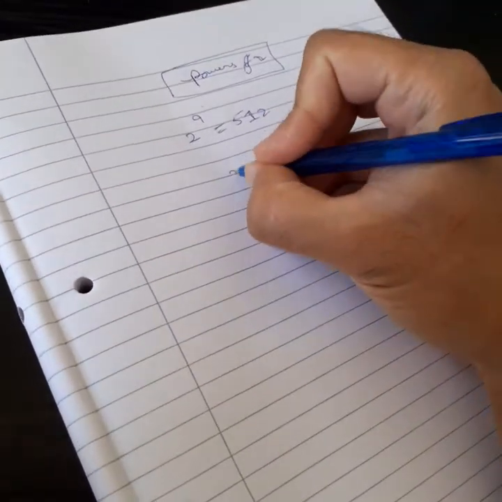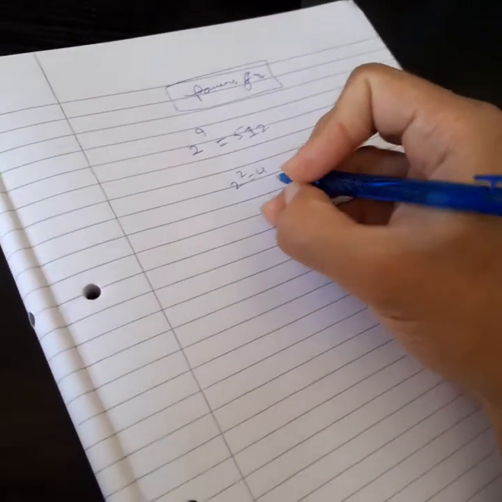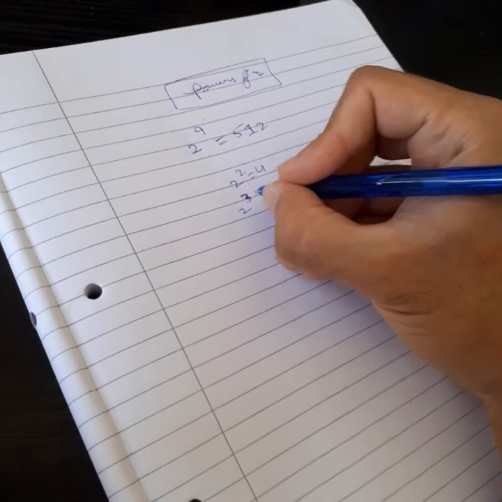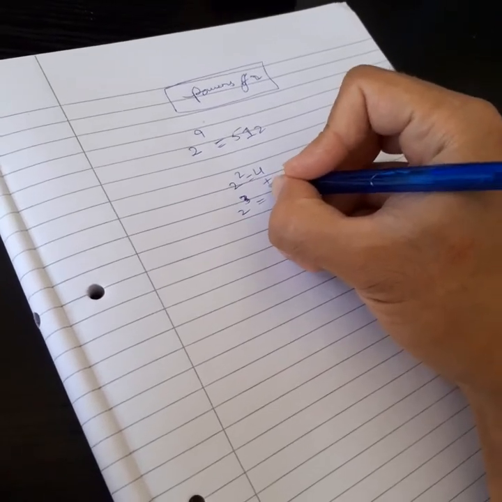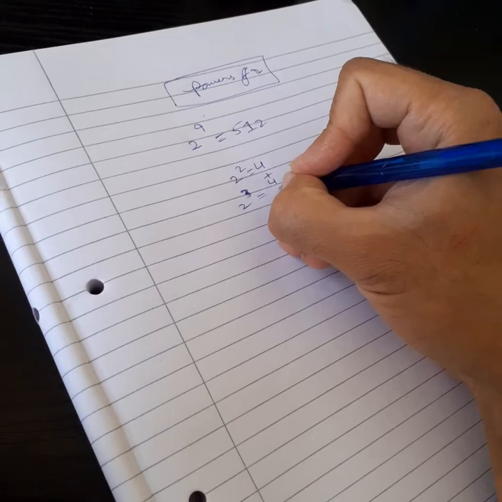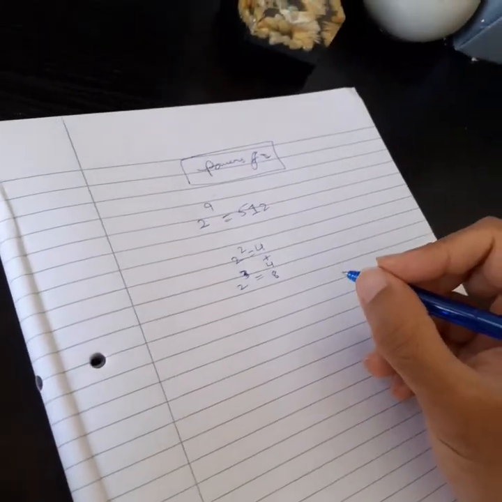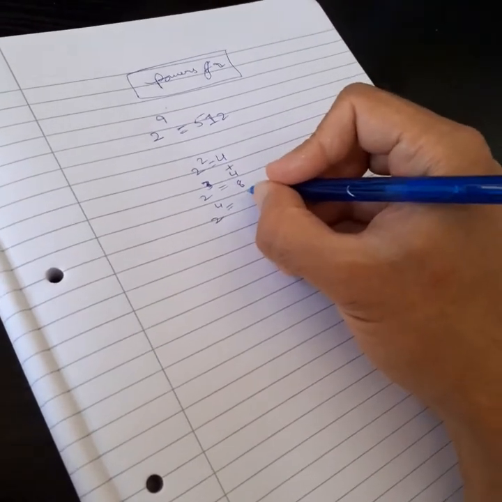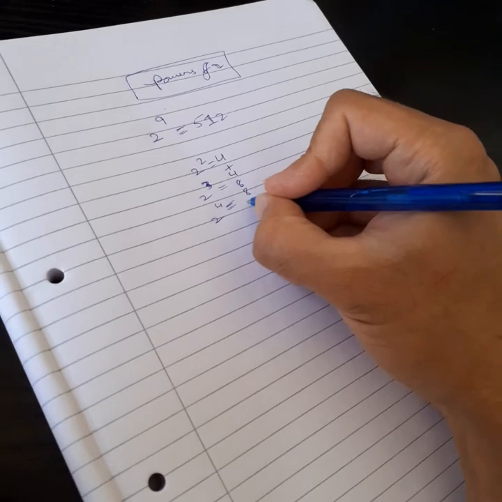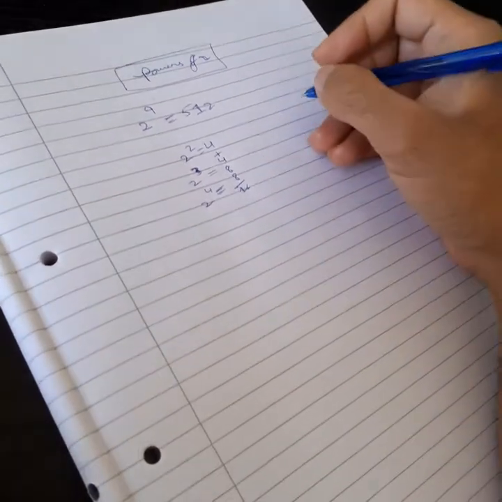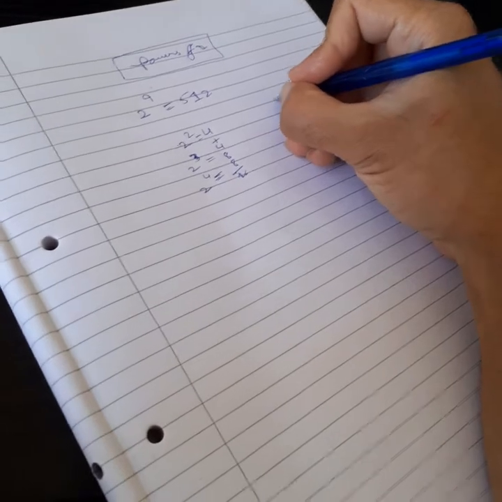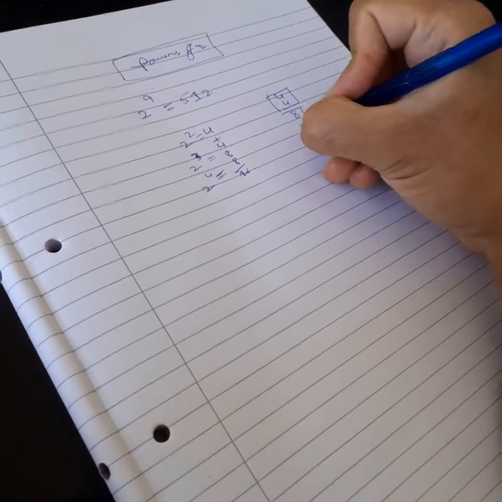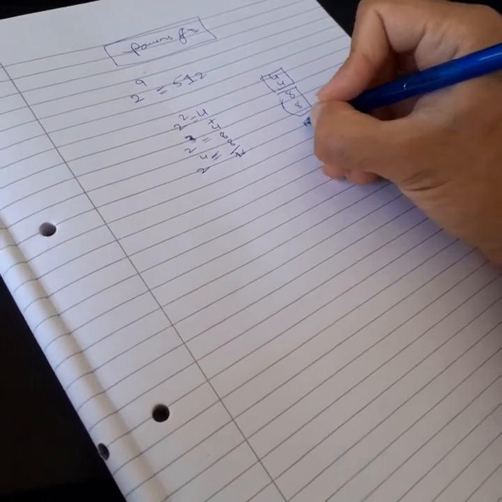So 2 power 2 is equal to 4. Moving forward, I'm going to add the same amount, 4, and that's going to be 8. So now 2 power 4, I'm going to add the same number, and it's going to be 16. You see the pattern? I'm adding 4 to itself, it goes into 8, and then I add 8 to itself, that becomes 16.